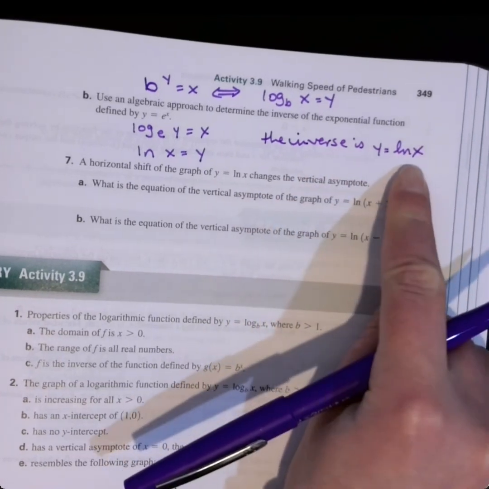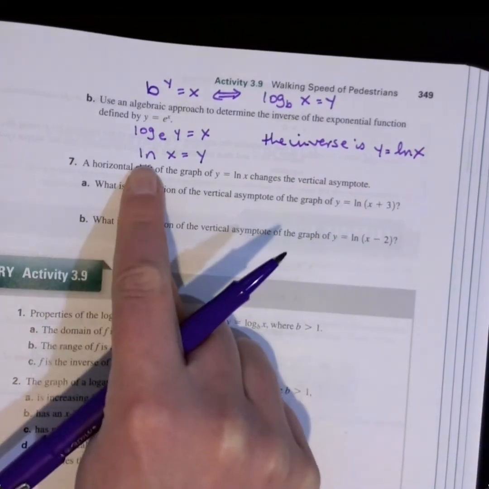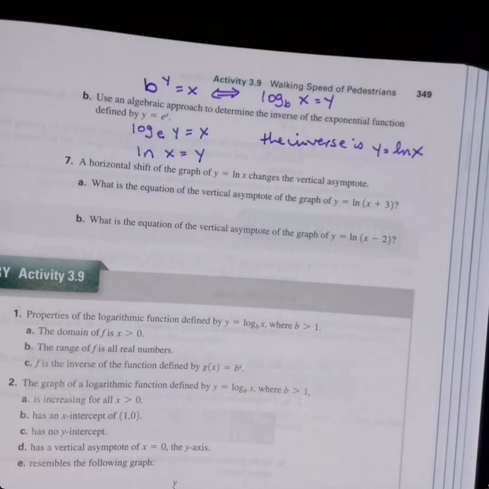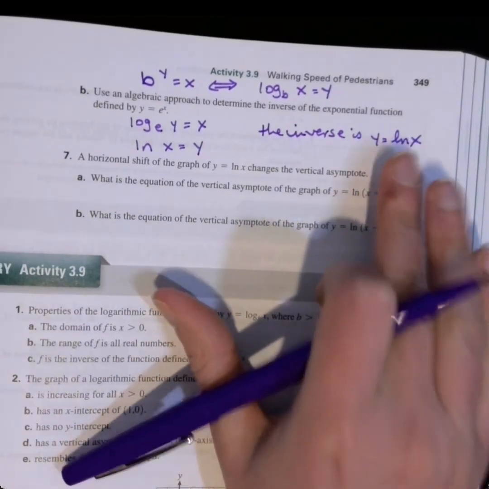Oftentimes, I write natural log of x in cursive. Sorry if I just snuck that in on you, the ln of x. I don't know why, it just keeps the function together. I accidentally did it in handwriting. So I'd mention that. Sometimes I do that.